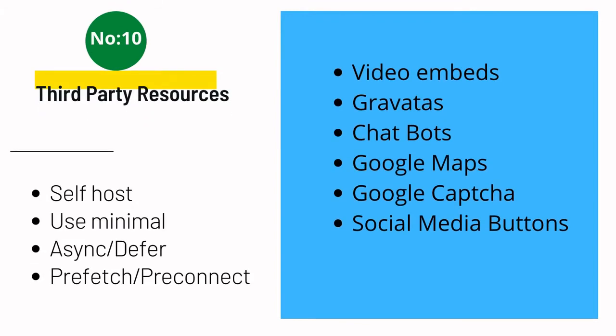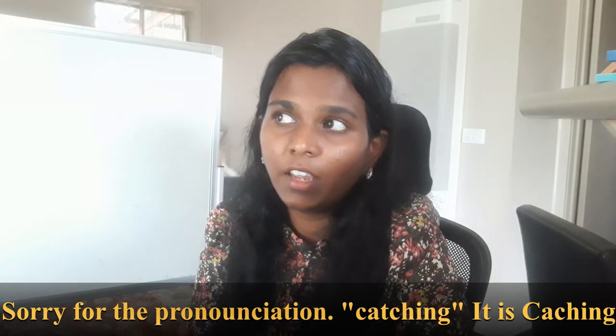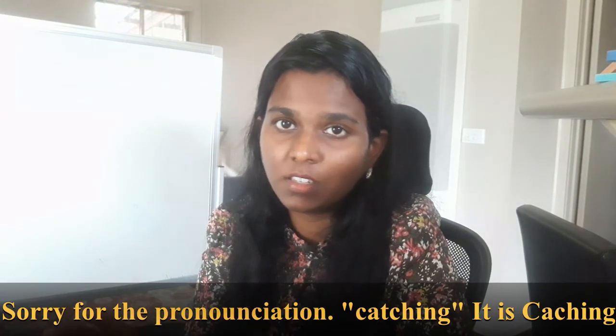And the next thing is third party resources. If you are using third party resources like third party video embeds, analytical tracking codes, social media buttons, bots, gravatars, Google Maps, Google reCAPTCHA, and so many more, the first thing is you have 0% control over all these files. You don't have caching control for all these files.